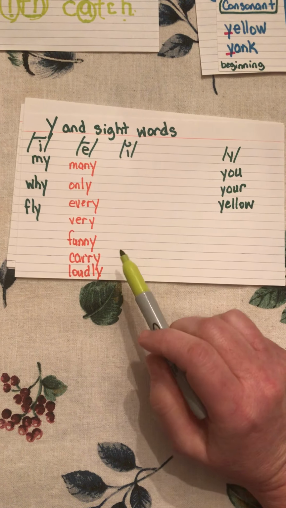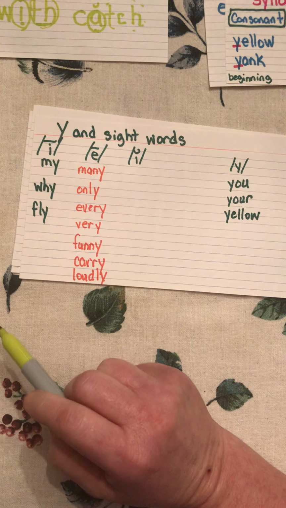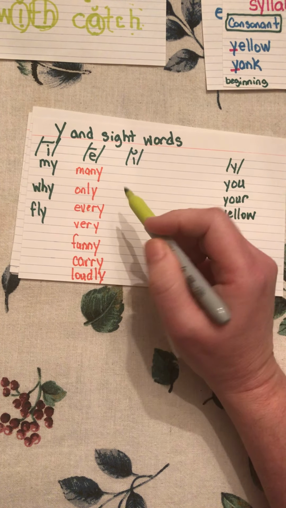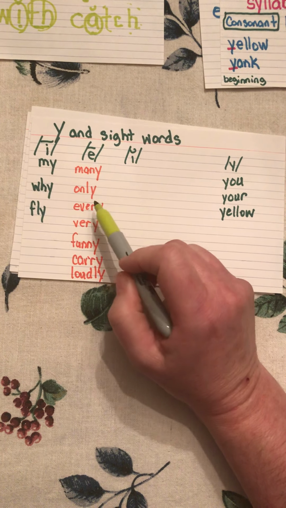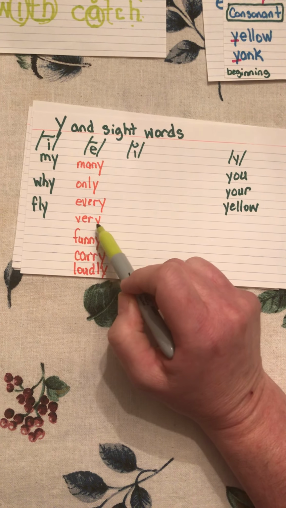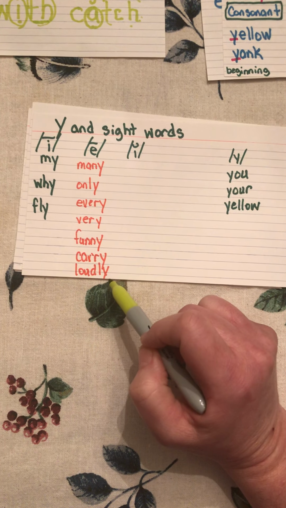Some examples of Y in sight words. Some where they're the long I. This is where they're the end of the first syllable. We have my, by, and fly. These are off some of the sight word list. And then when it's a long E, we have many, only, every, very, funny, carry, and loudly.